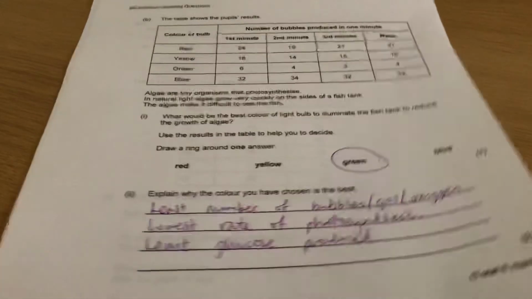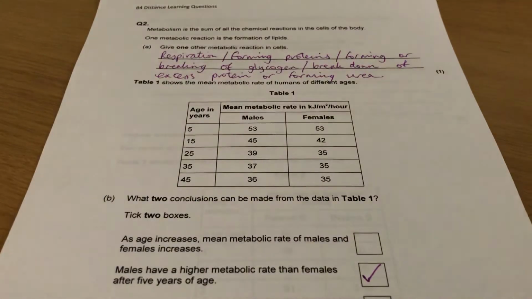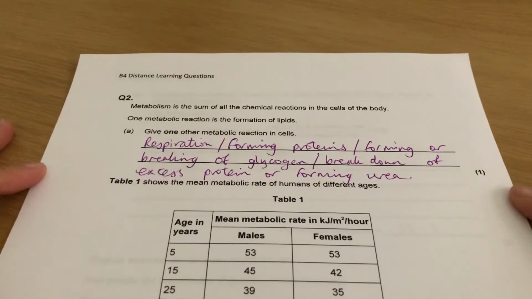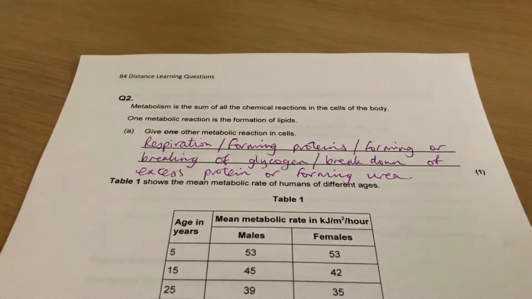Okay. And that's question 1 done, so we've only got question 2 to go. And this one was from the other part of the topic. So we've done the plants bit, now we're doing the people bit. Metabolism is the sum of all chemical reactions in the cells of the body. Give one metabolic reaction is the formation of lipids. Okay, that's our facts.